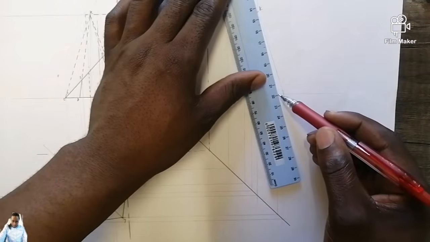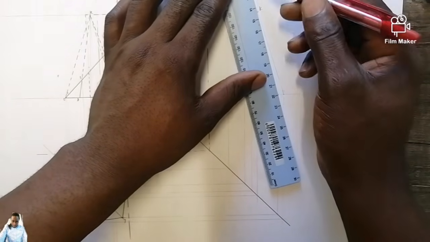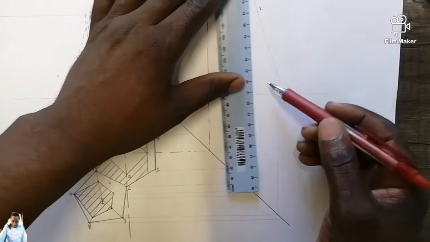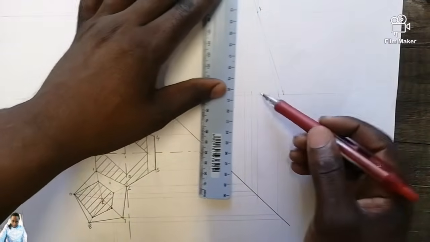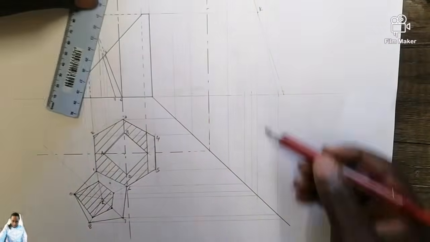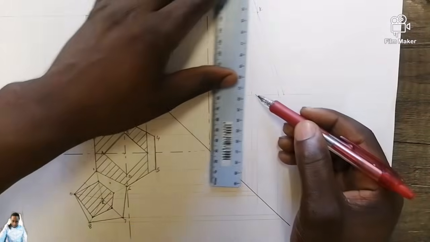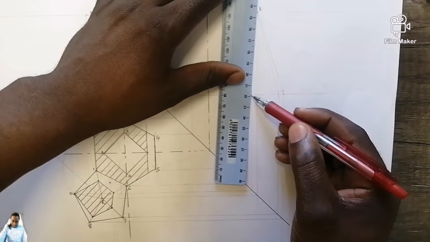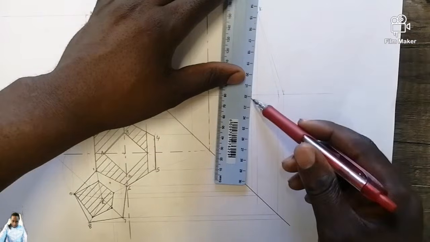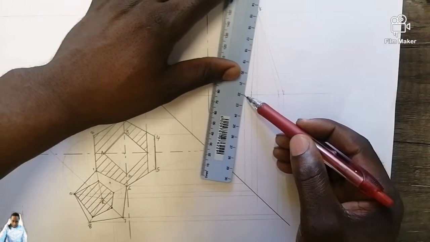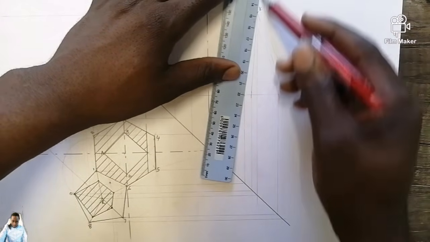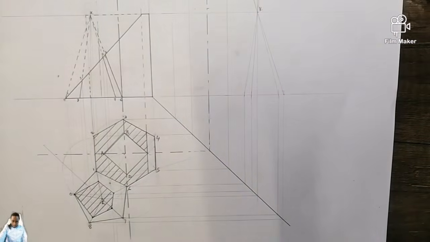There you go. And like this we go. This one's already there. This is point 0. There you go. And like this we go.